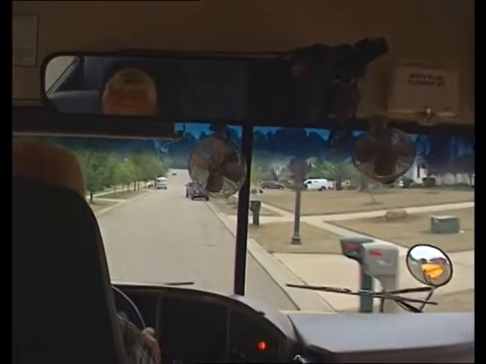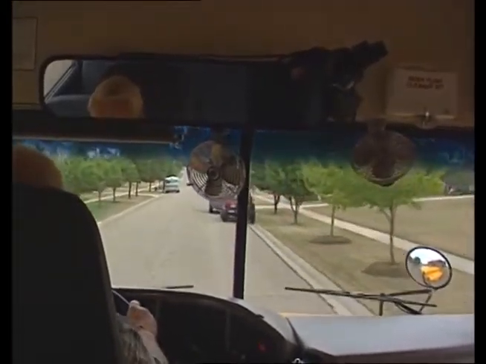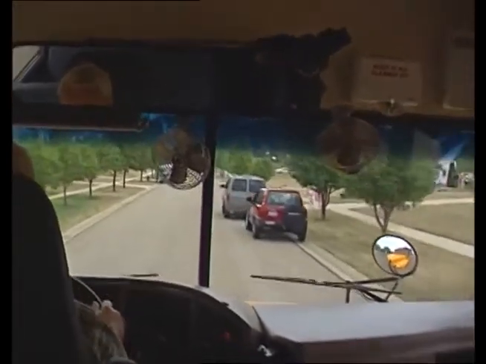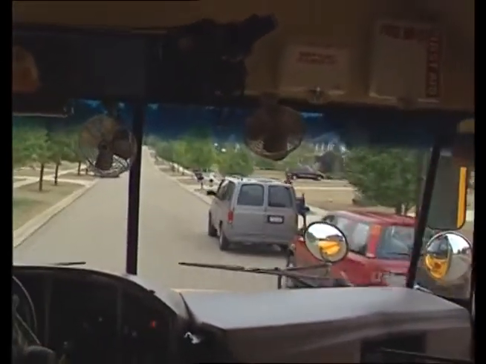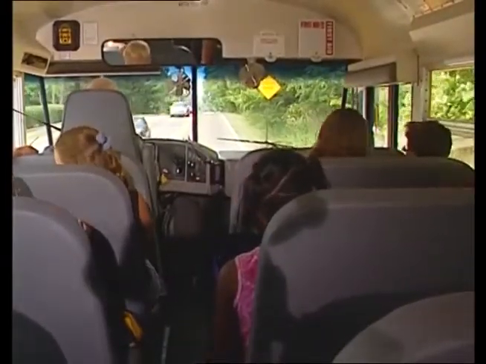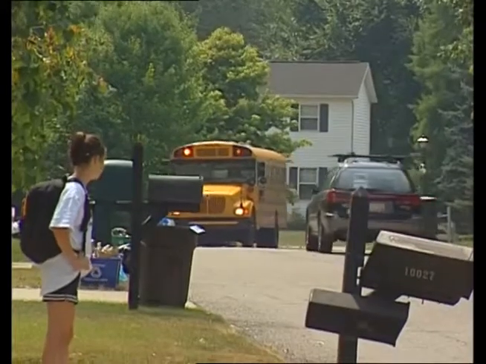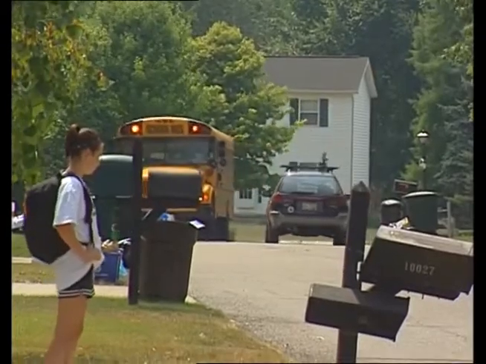Look for cars parked on the street. Students can go out of your vision behind a car, or they may be playing between cars. Then you won't see them, and neither will other drivers. Always be aware of other vehicles on the road, regardless of which direction they're coming from. And don't expect them to stop, even though it's the law. Many people will ignore your stop arm and flashing lights.